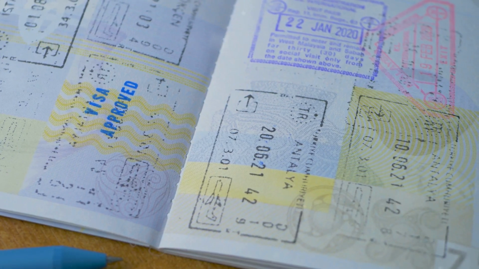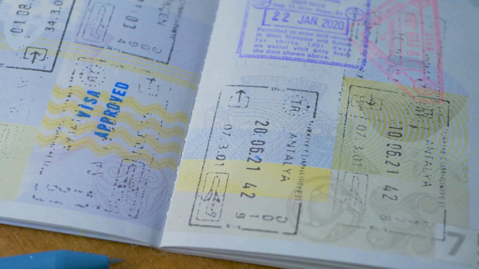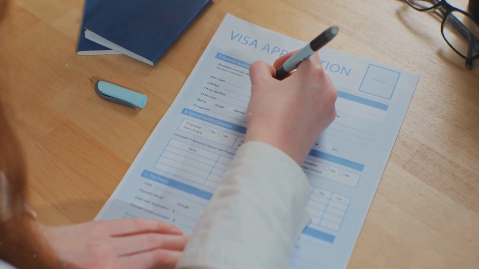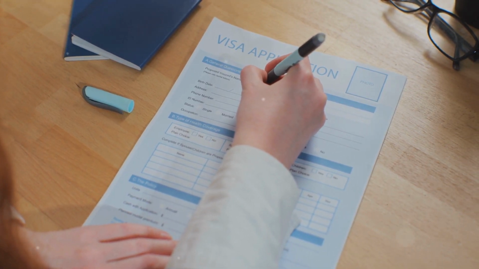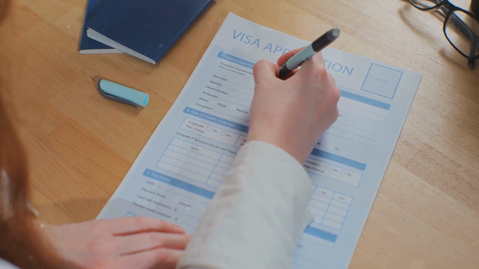Section 1. Sealing the deal. Submitting your DS-160 form. Congratulations, intrepid traveler. You've navigated the intricacies of the DS-160 form, gathered your supporting documents, and are now ready for the final step, submitting your application. Take a deep breath, pat yourself on the back, and let's seal the deal.